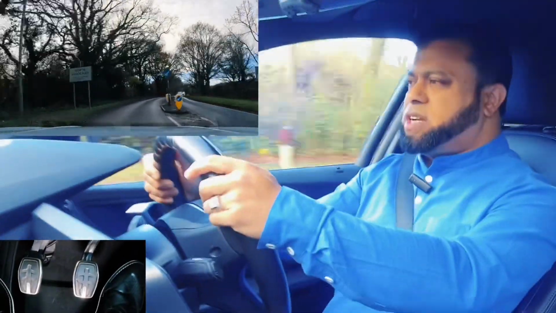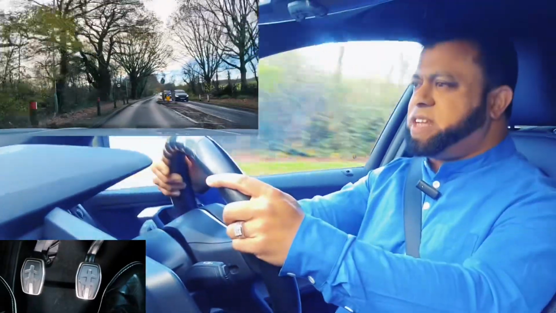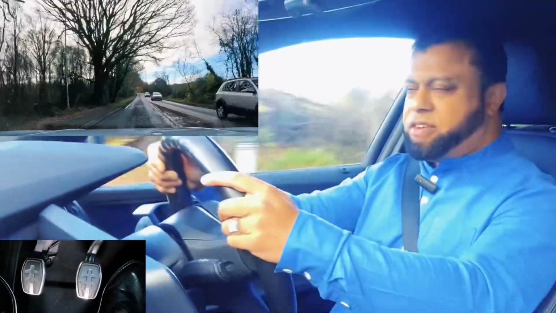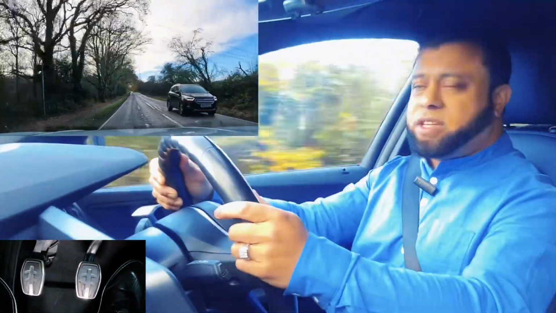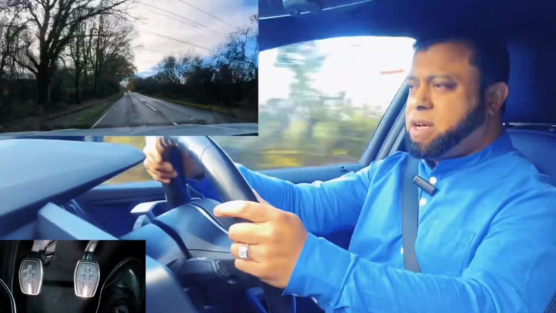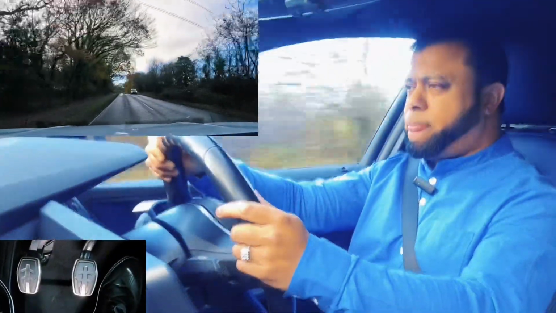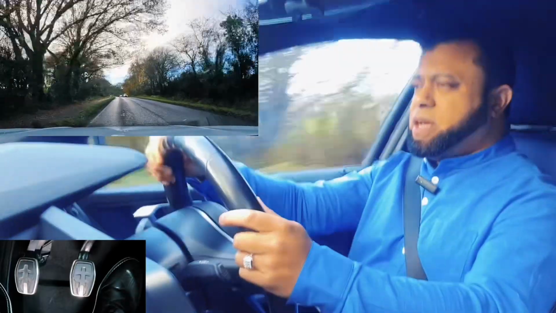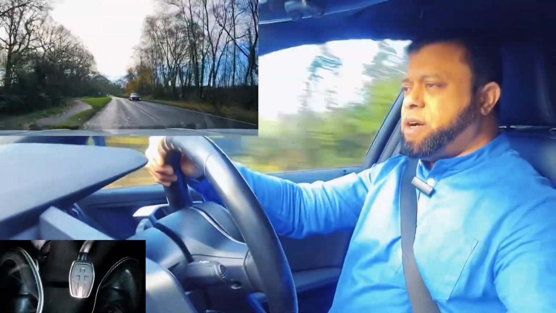A good driving instructor is the one... the speed starts 50 here. Can you see? So now 50, it was 30 before, and now it's 50. So the more knowledge you have, the better you're going to be.